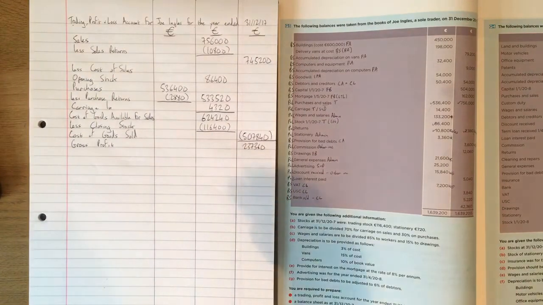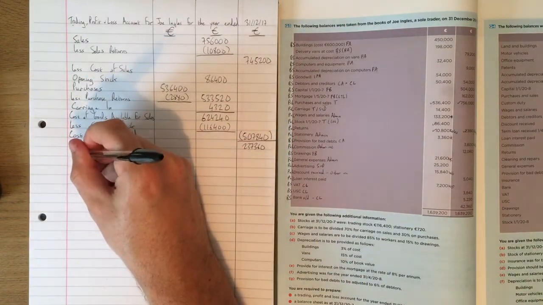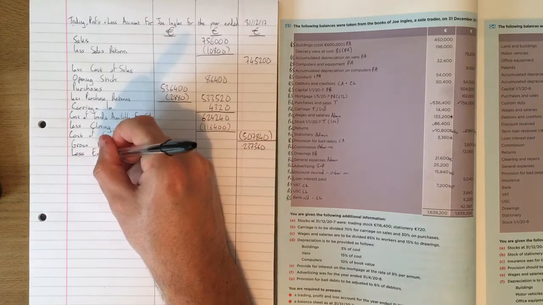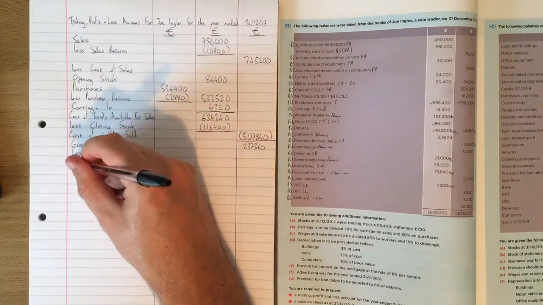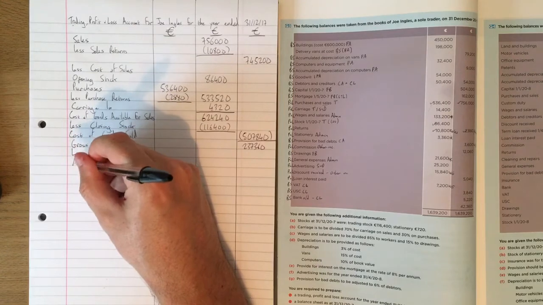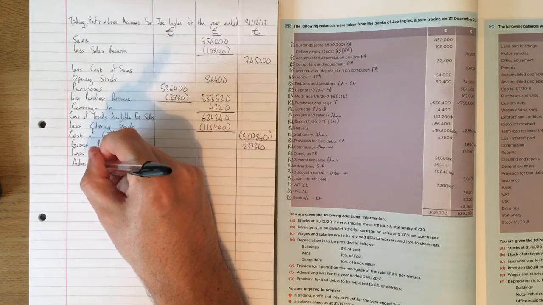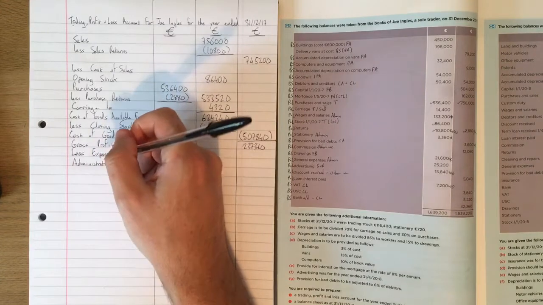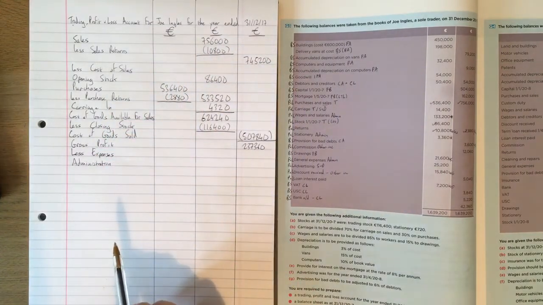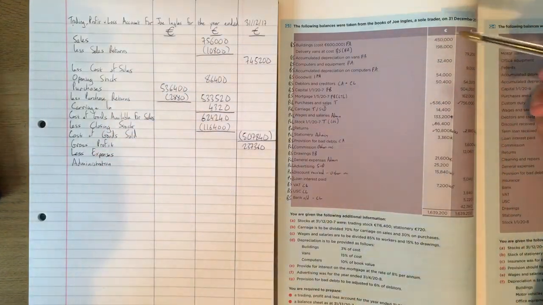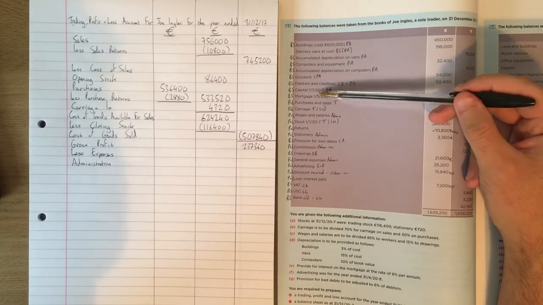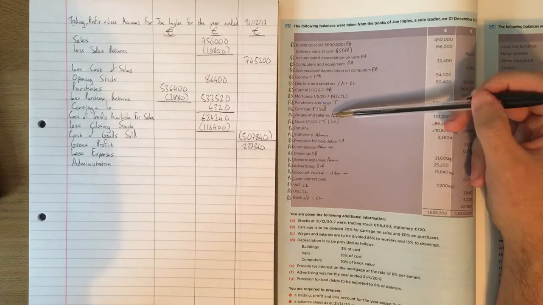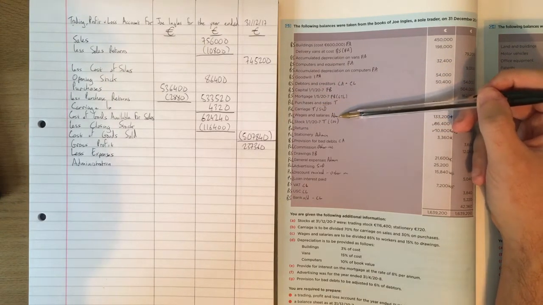All right, you're going to take away your expenses now. So less expenses, and you're going to have admin expenses, and you're going to have selling and distribution expenses. Administration first. So what administration expenses did I have? So profit and loss. Wages and salaries was an admin expense.